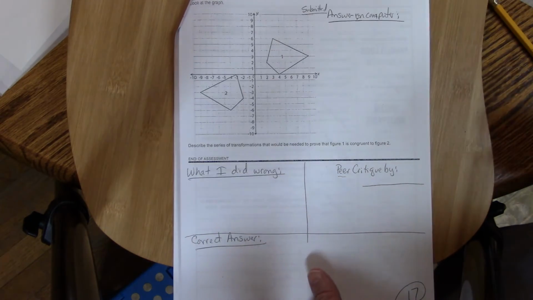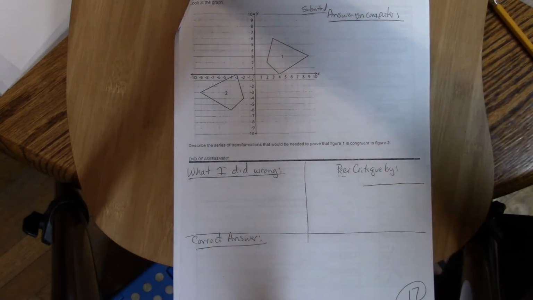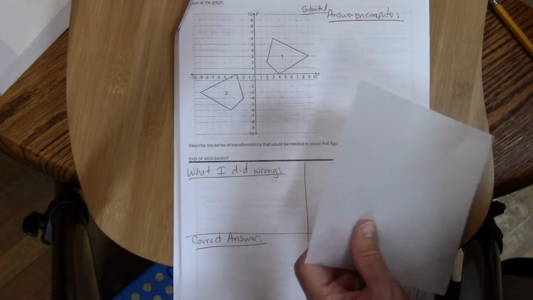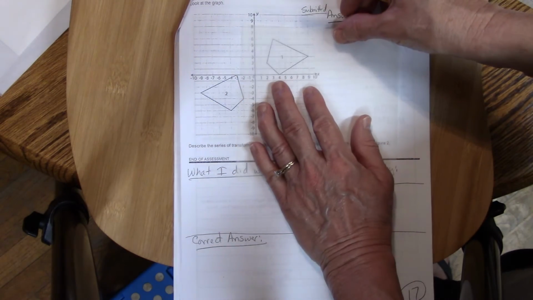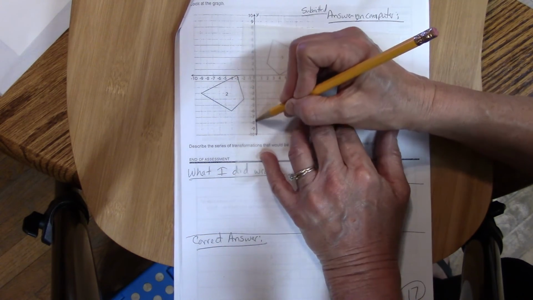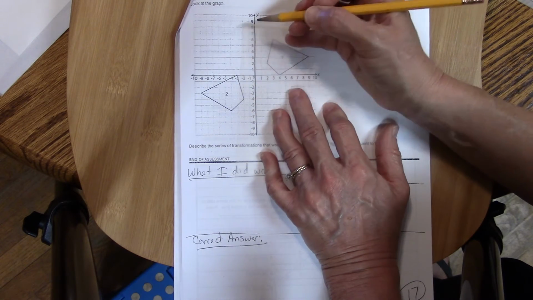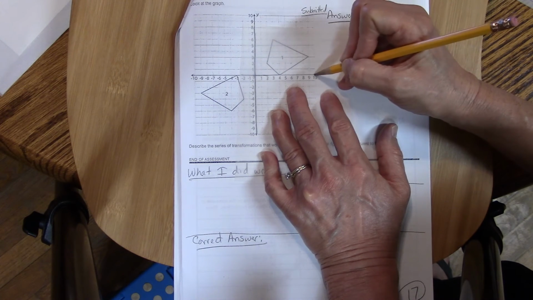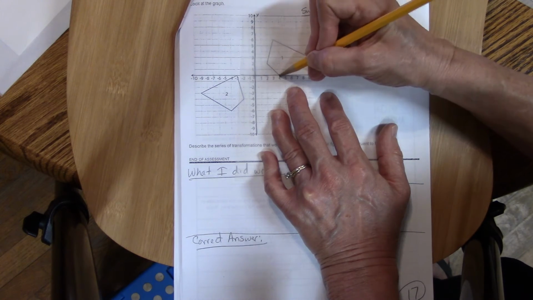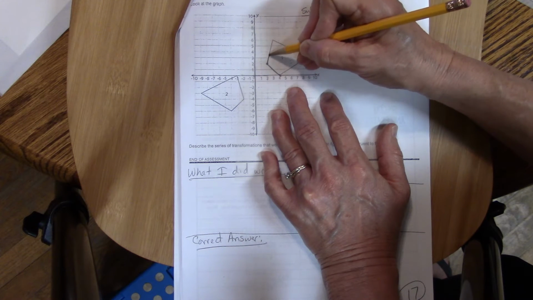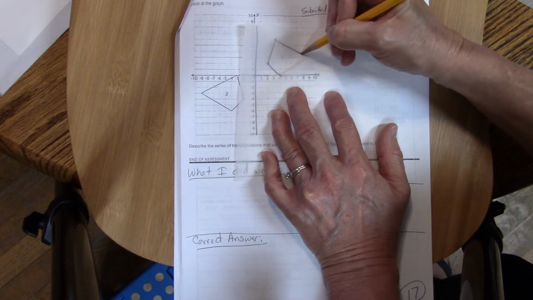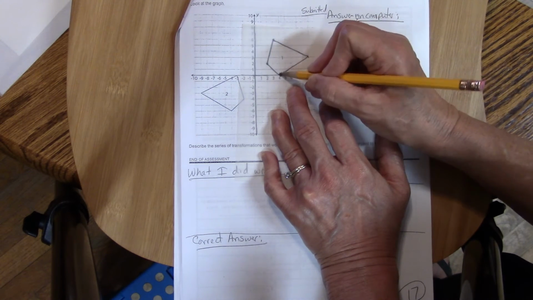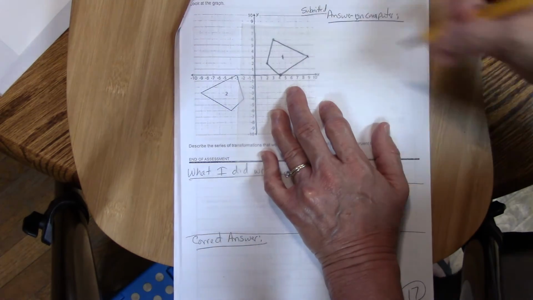Now let's try this one. Let's see what we can do. First things first, we draw off the image. I'm trying to prove these two are congruent. Let's draw off figure 1. And let's make sure we've got our grid lines put on here so we know where they are. And let's draw off our figure. All right, this is figure 1.